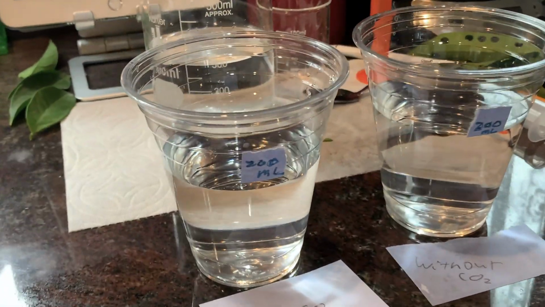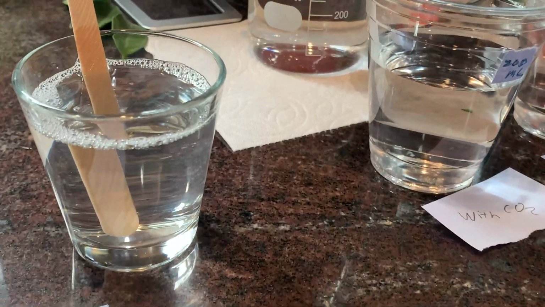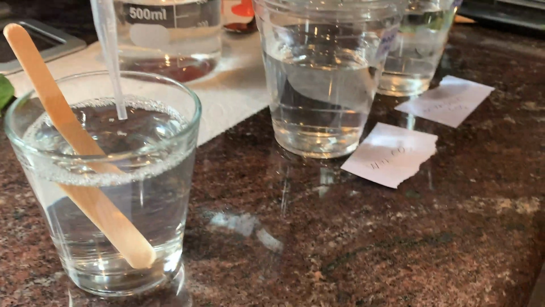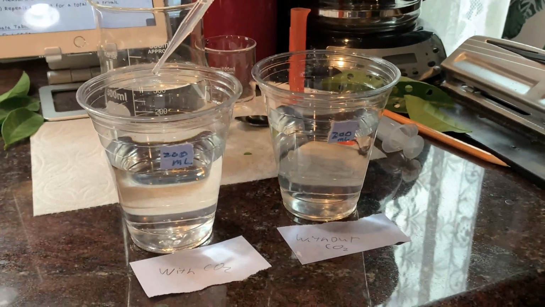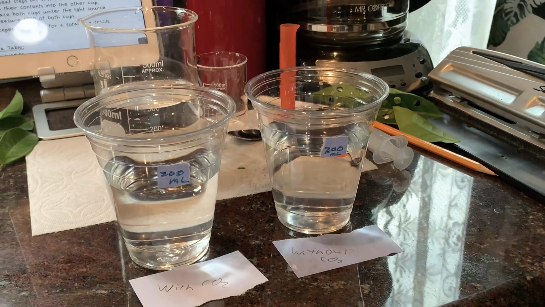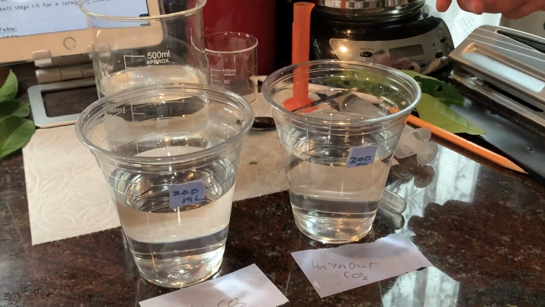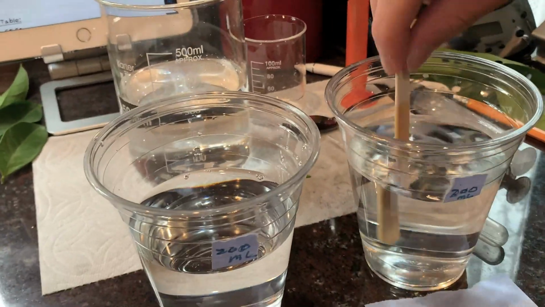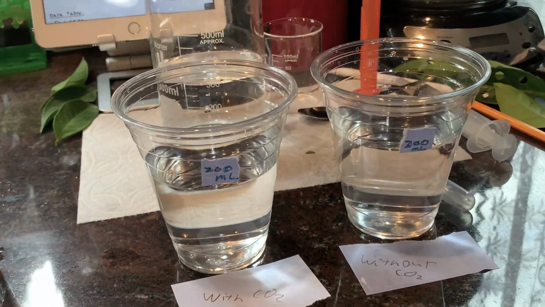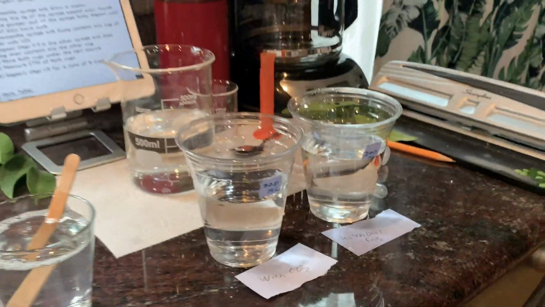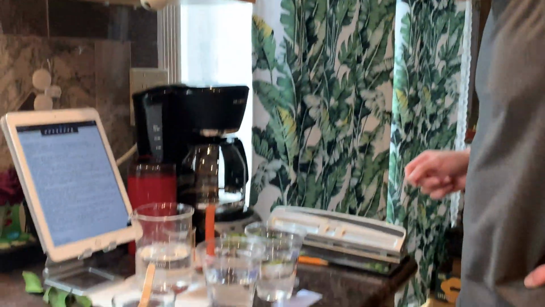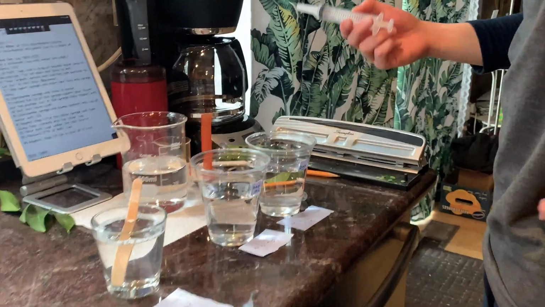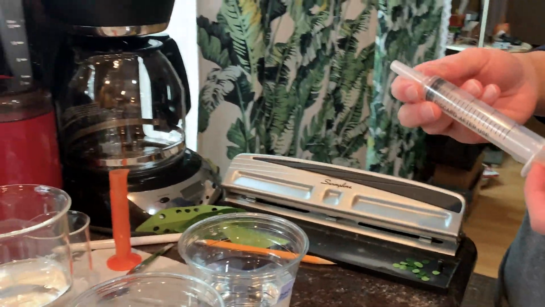Okay, next we have to put in the diluted soap in order to make sure the leaves will actually float and sink. So we only need around 1 drop of this solution. This is diluted soap. And then we drop in 1 drop. And then we start. Okay, so both of these cups now have a bit of diluted soap, which should help the plants sink or float. And then the next step is to actually draw the gases out of the plant leaves.